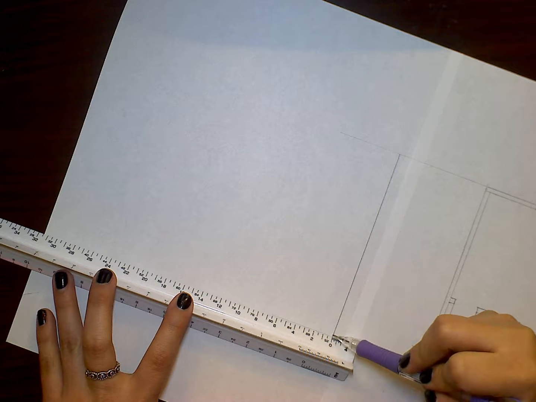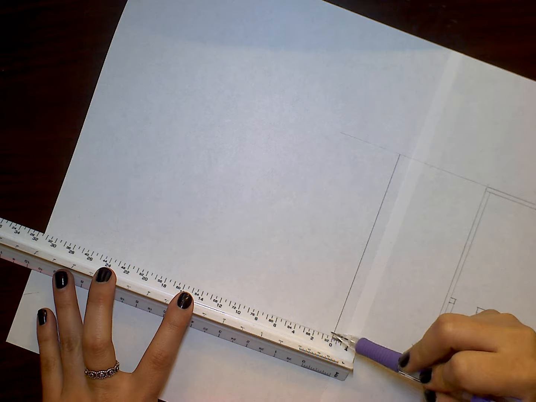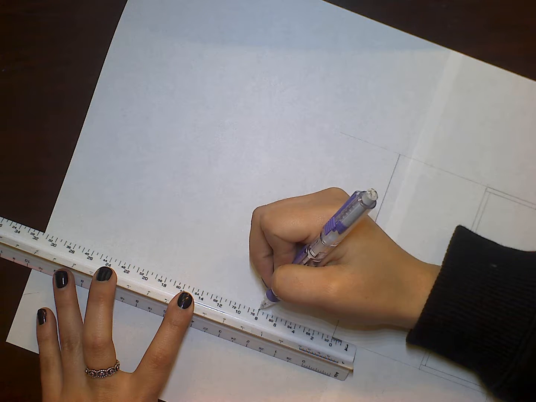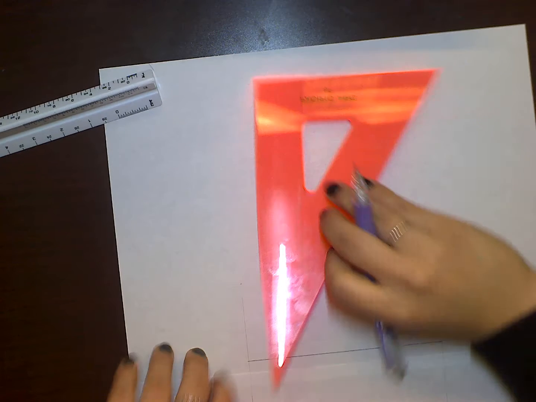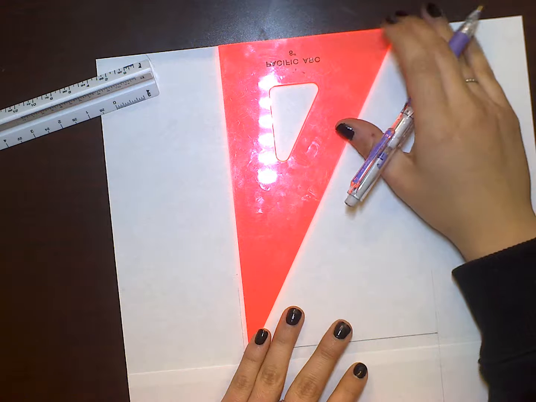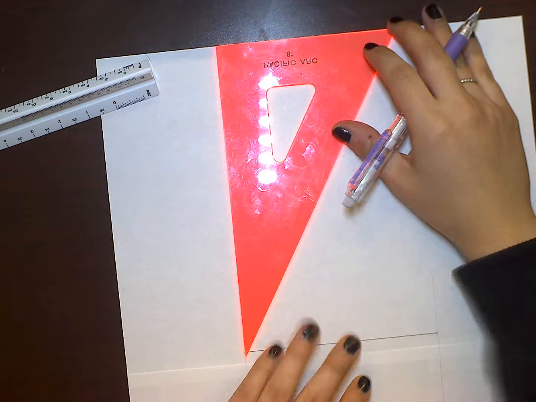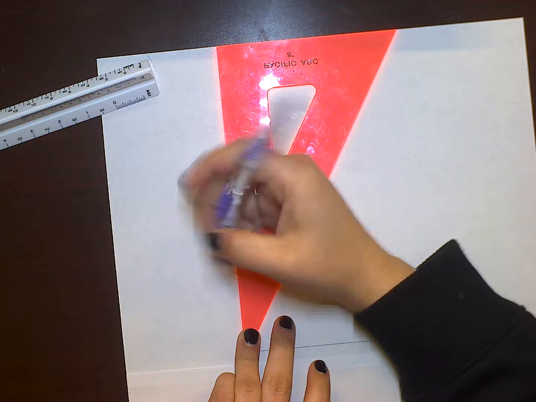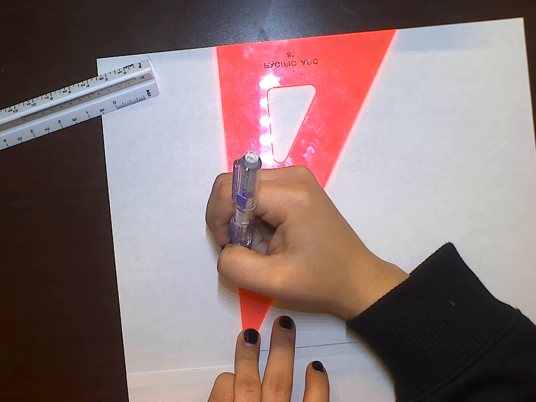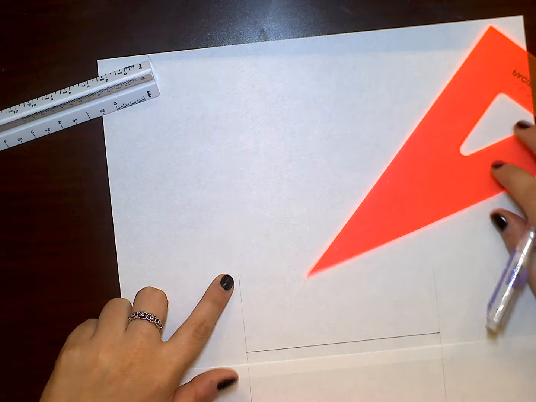So find the intersection from the ground. We're going to go all the way up to 8. My line does need to be a little longer. Now I could flip my triangle, and I'm going to start using this end, go up to 8 feet. Rotate my paper.